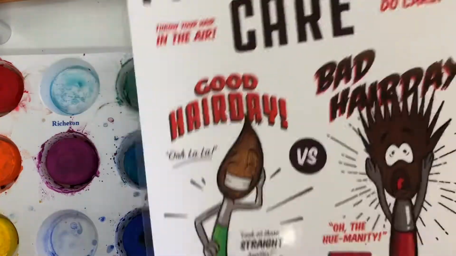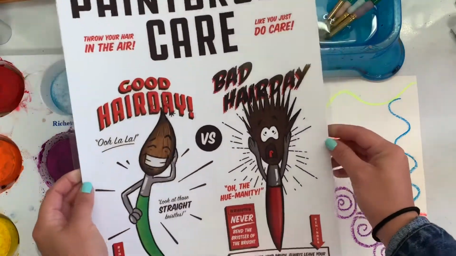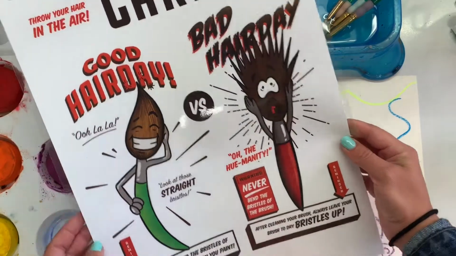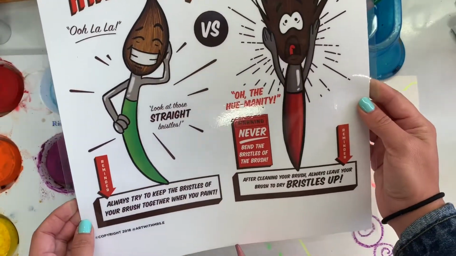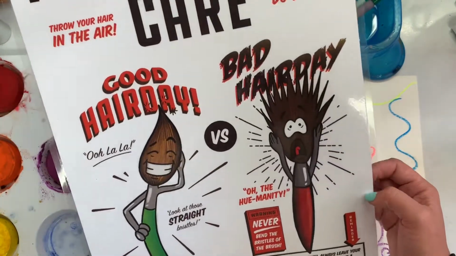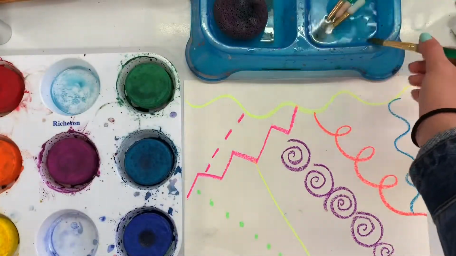Now you always want to make sure your paintbrush is having a good hair day. That means the tip of its hair is in a nice point. You never want to give your paintbrush a bad hair day, because that hurts your poor paintbrush and it's a lot harder to get its hair back nice and pointy. It's harder than brushing your hair. It's a lot harder with a paintbrush.